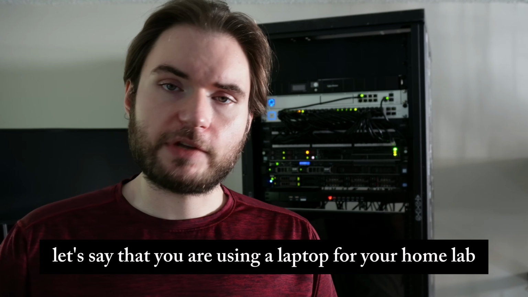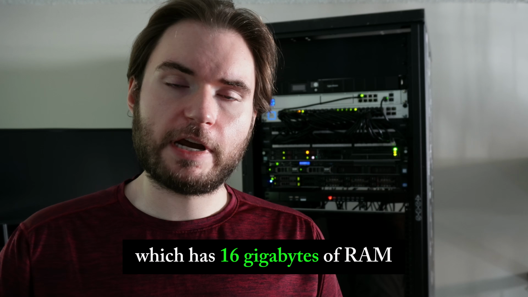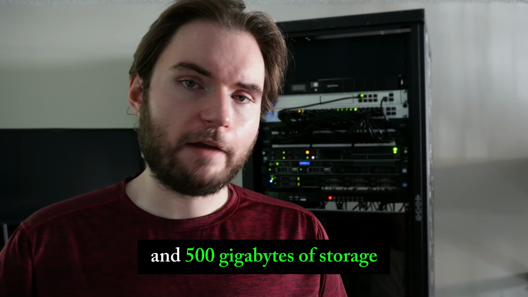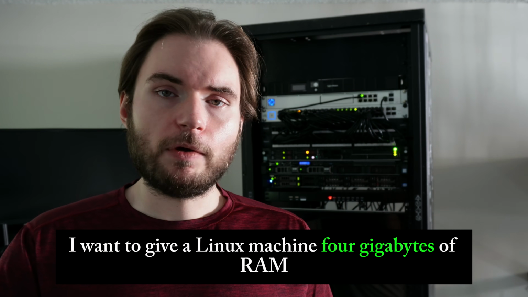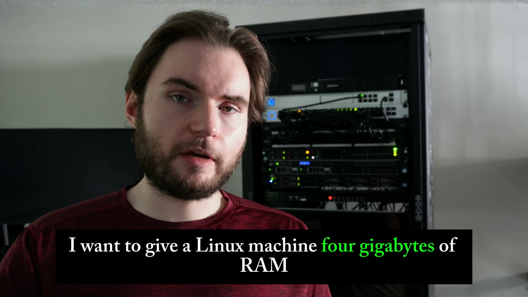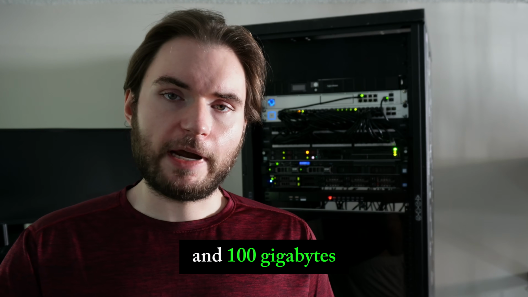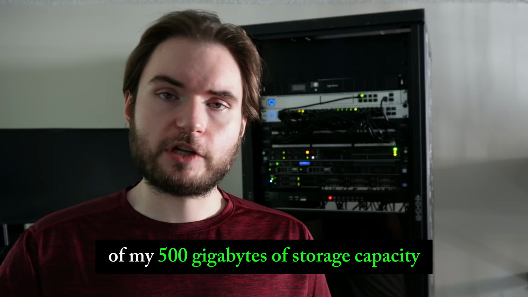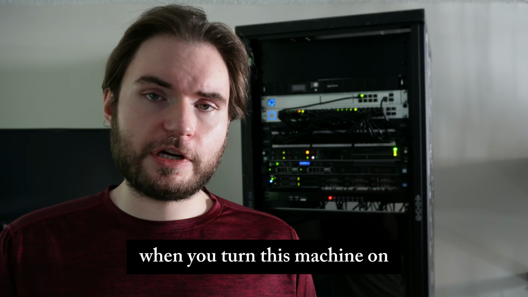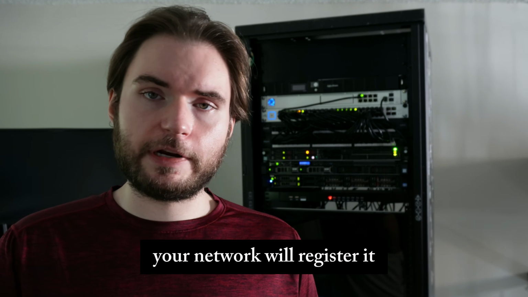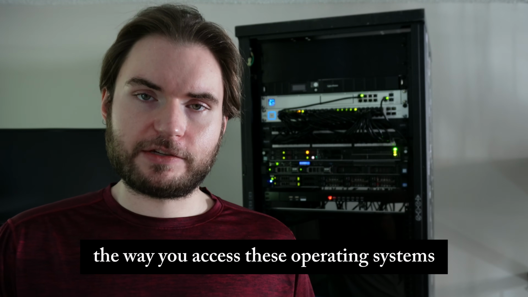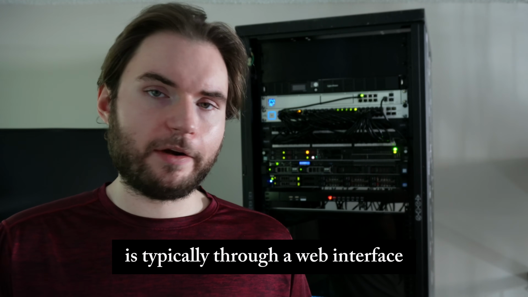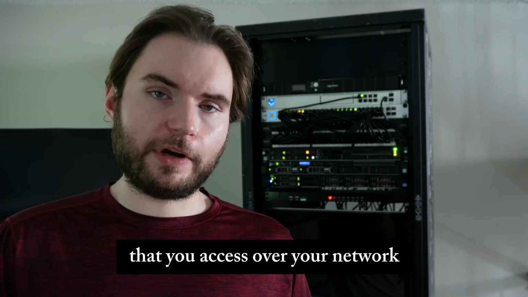Let's say that you are using a laptop for your home lab, which has 16 gigabytes of RAM and 500 gigabytes of storage. You can tell the hypervisor, hey, I want to give a Linux machine 4 gigabytes of RAM and 100 gigabytes of my 500 gigabyte storage capacity. When you turn this machine on, your network will register it as if it's any other computer. The way you access these operating systems is typically through a web interface that you access over your network.